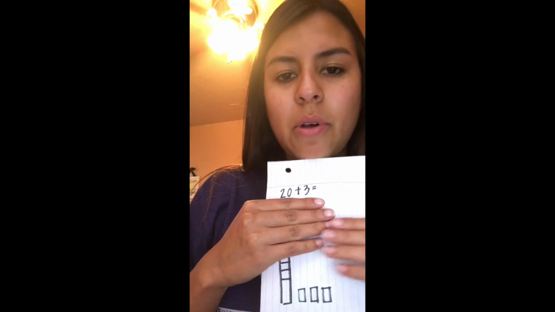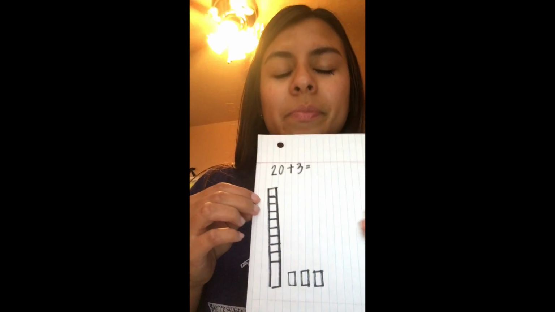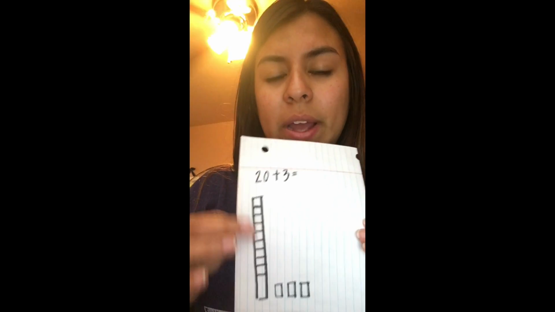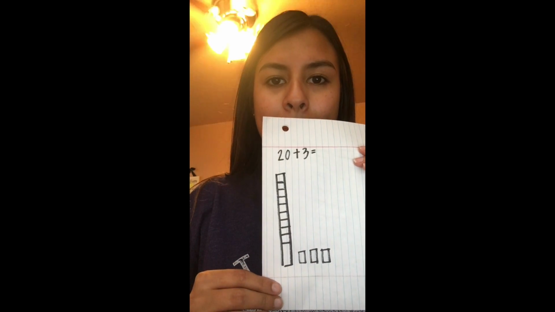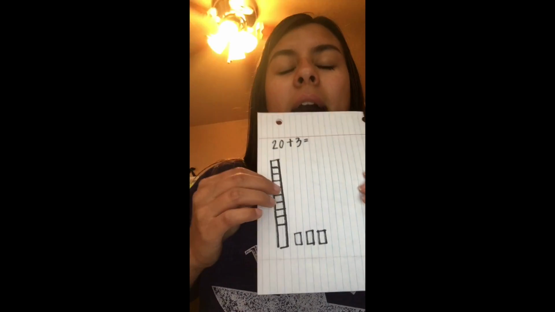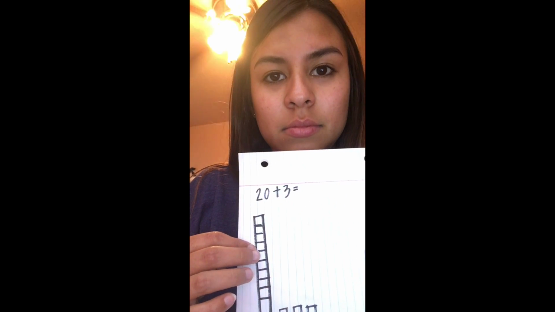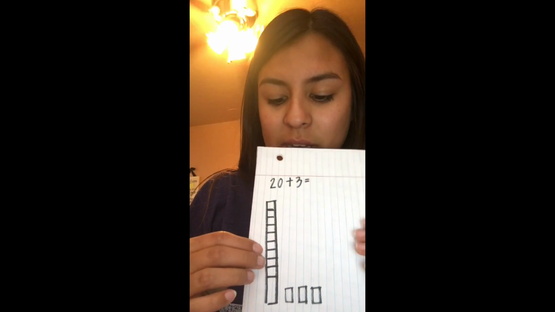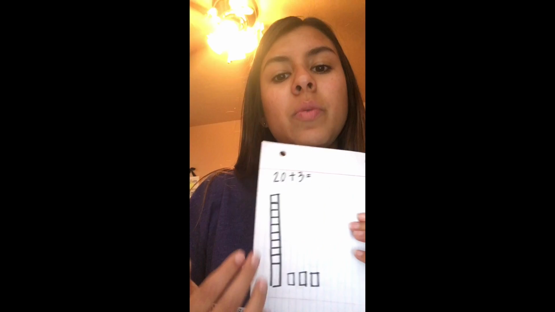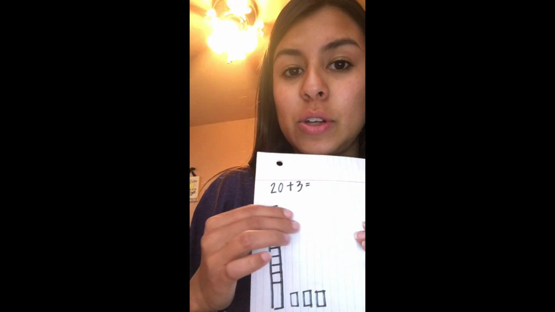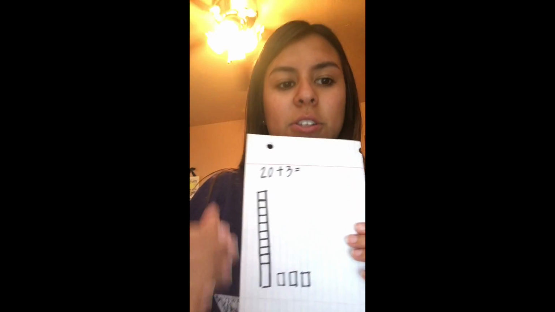So let's look at our 10 blocks again. Here I have the problem 20 plus 3. Do I have my 10 blocks correctly? No, I don't. Why is that? That is correct because we only have 1 stick and we would need 2 sticks, so we would have 20 together. That is correct.